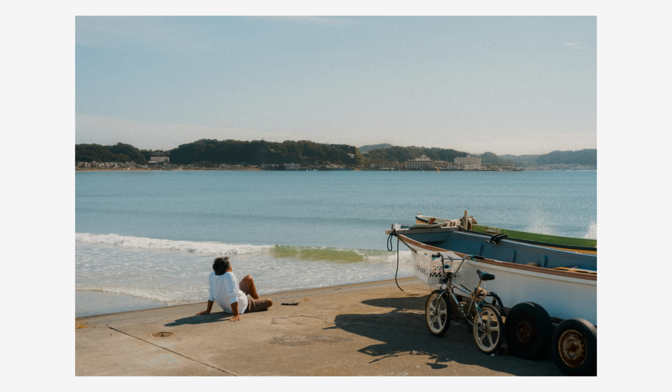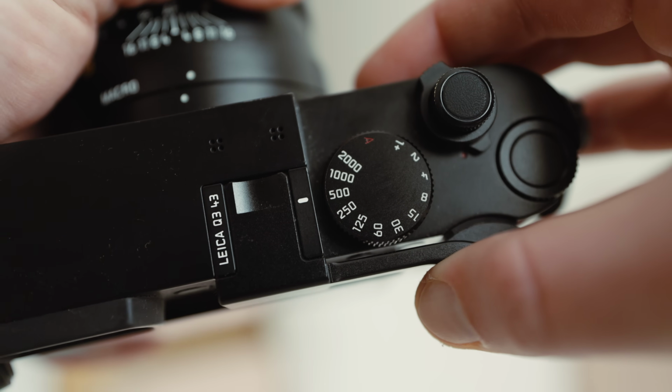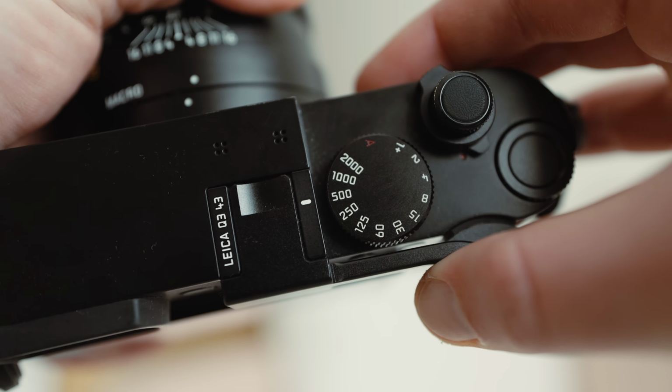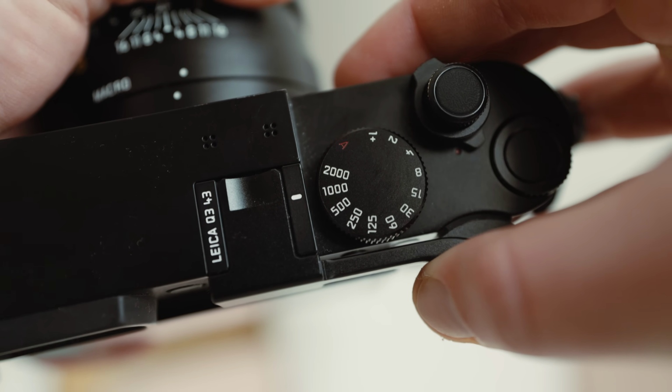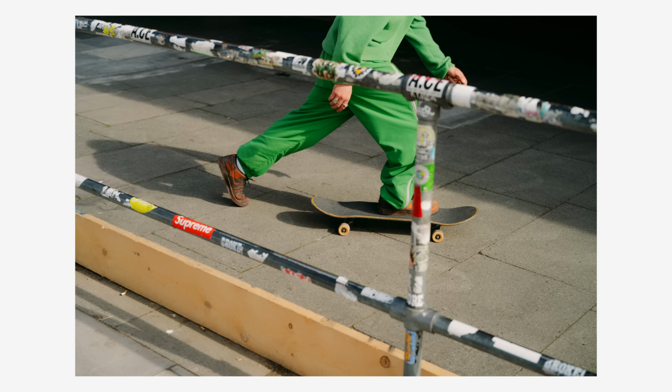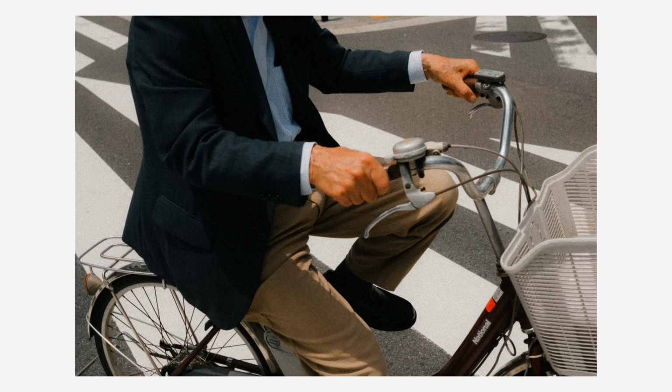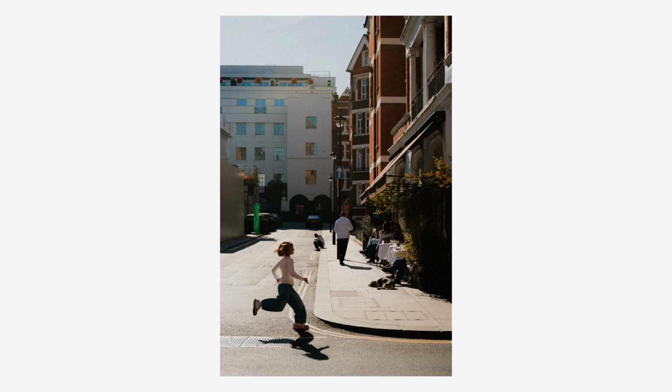If I want to ensure more things are frozen, 1/500. If I want to ensure everything is frozen, 1/1000. And if I'm shooting with a 200mm lens and there's something incredibly fast flying around or driving around, 1/2000 and above.